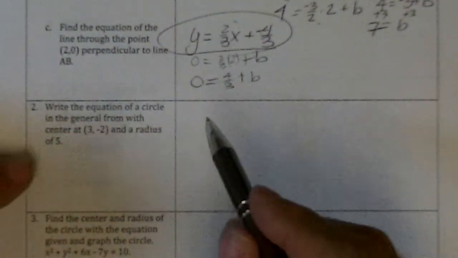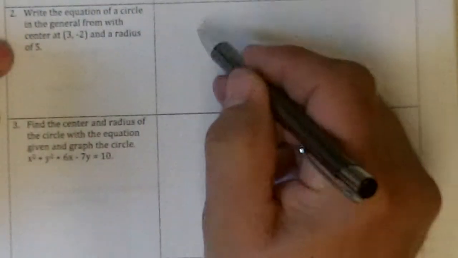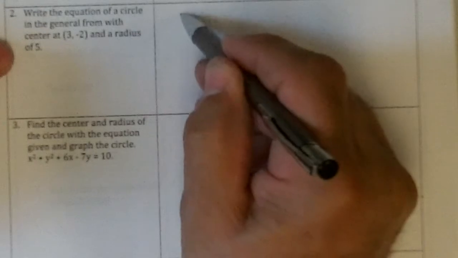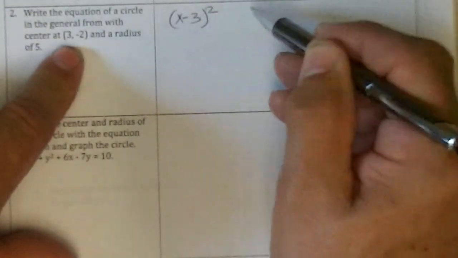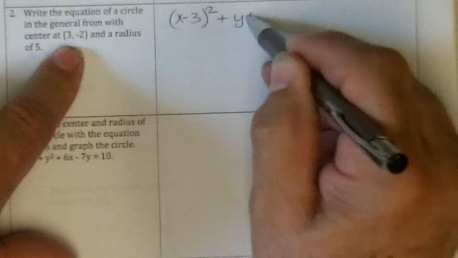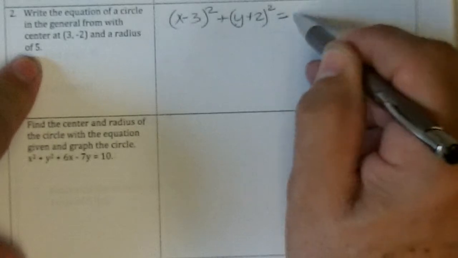And number 2, find the equation of the circle through there in the general form. So that's going to be x minus 3 squared plus y plus 2 squared equals the radius squared.